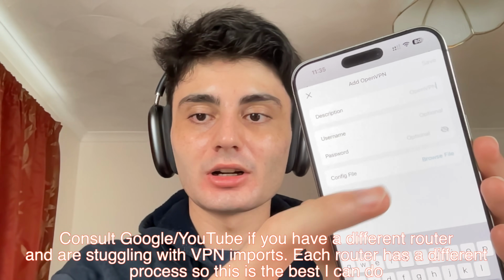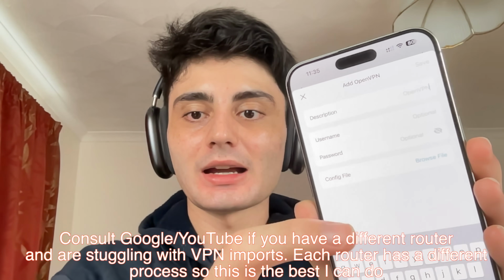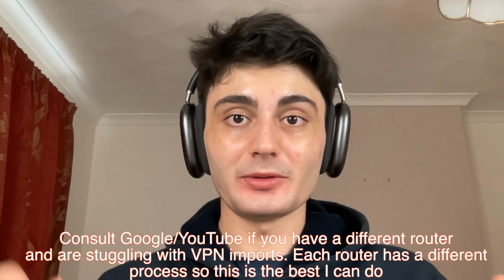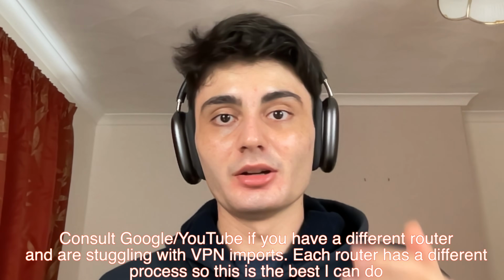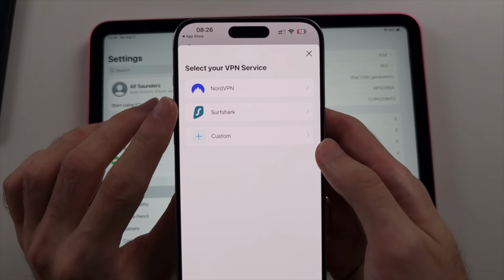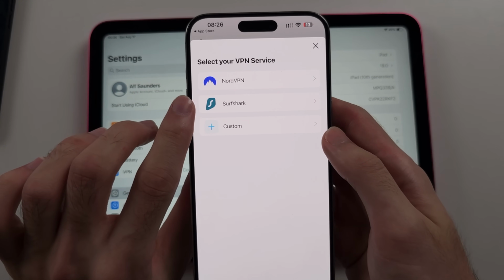Again, I'm showing Surfshark because it isn't all this hassle, but if you have to, do this. As each router is different, you kind of have to figure this one out yourself, but if you have the TP-Link Deco, well then I'll show you how to import an account, which is nice and easy. With TP-Link Deco, I can sign into my Surfshark account.